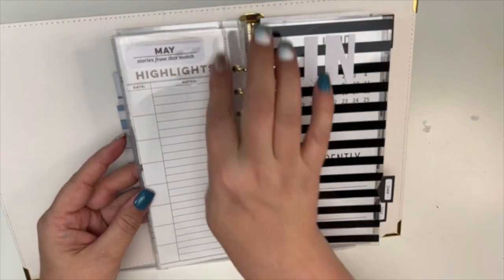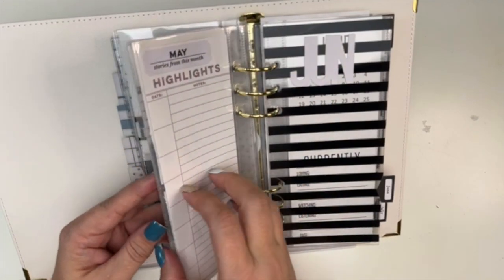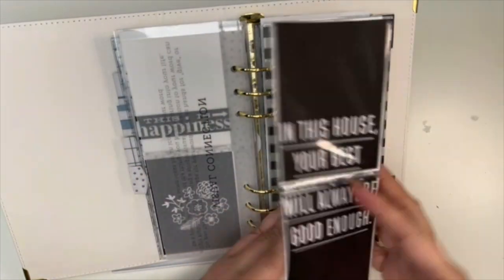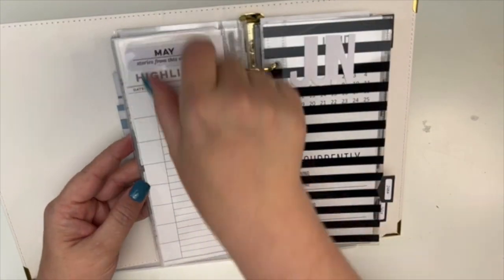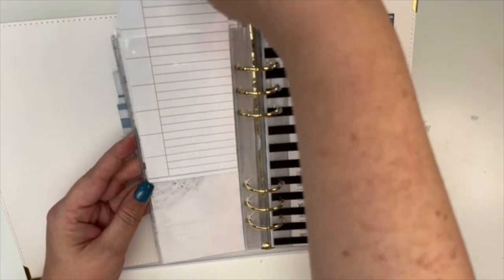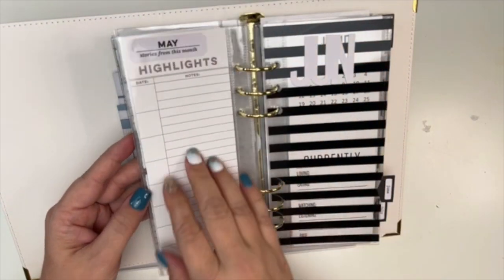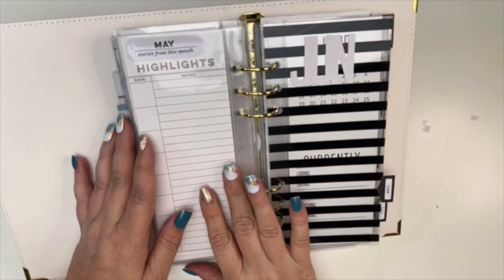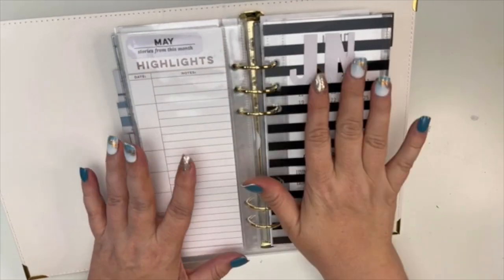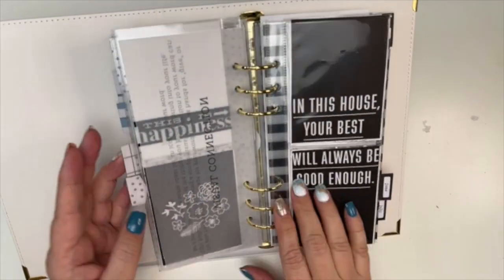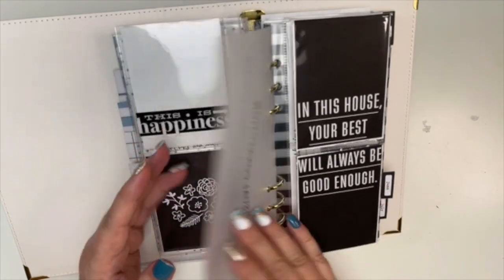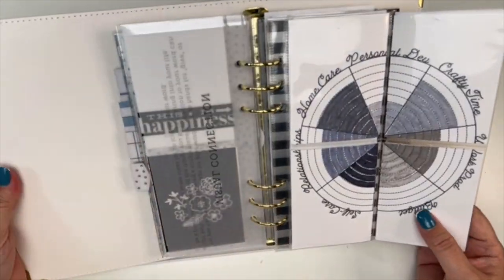I did end up gluing this piece to the back of this because I still wanted this to be one full piece instead of doing little half sheets. So that I will do the May in my June video. But that is my May video for my One Little Word May video.